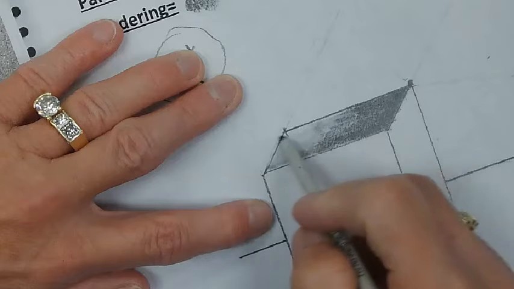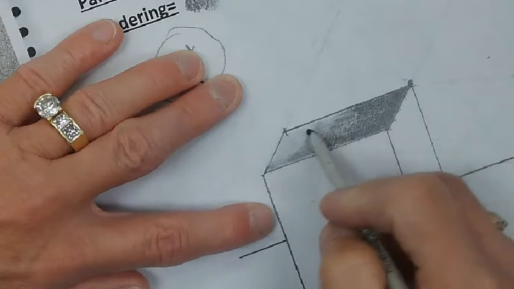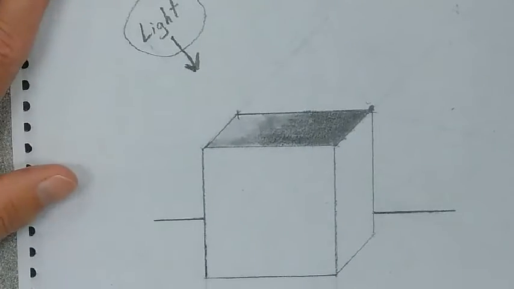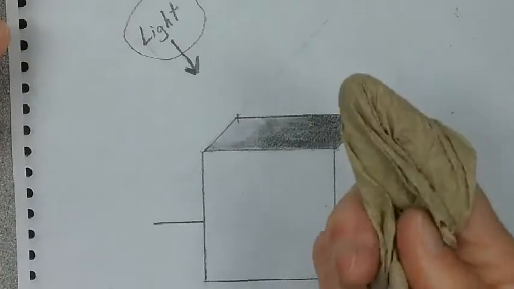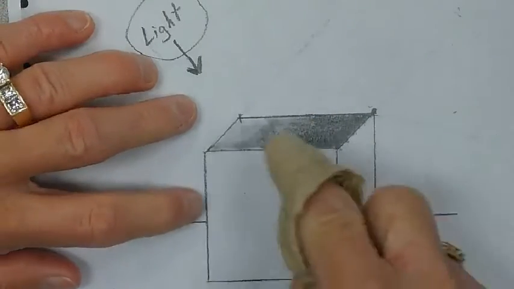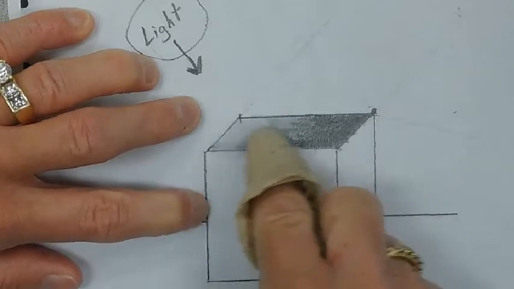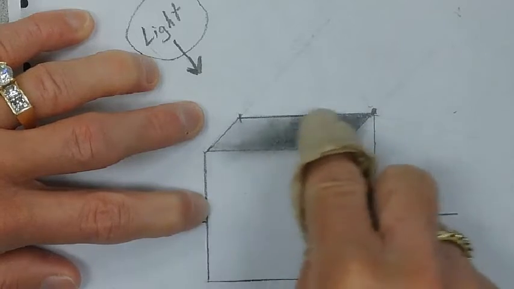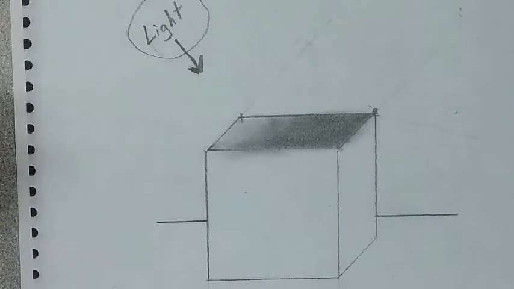I release some of the pressure that I'm putting to get lighter value. I go to middle, and I go to darker. You may say, it's still a little bit rough. That's a great place to try paper towel, toilet paper, your finger, any of those will work. And that really softens it up. Keep in mind, if you get outside your edges, you can always clean them up at the very end.